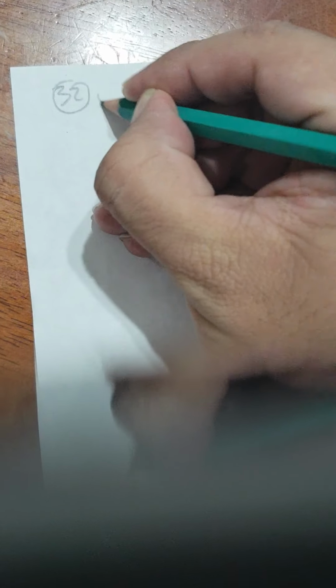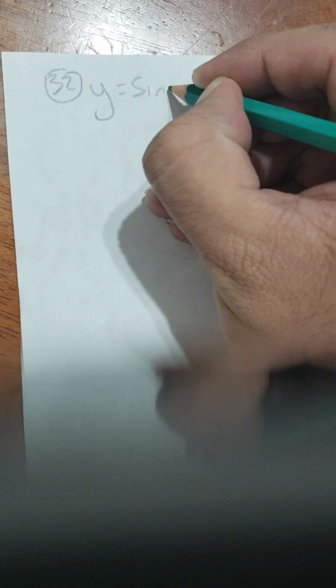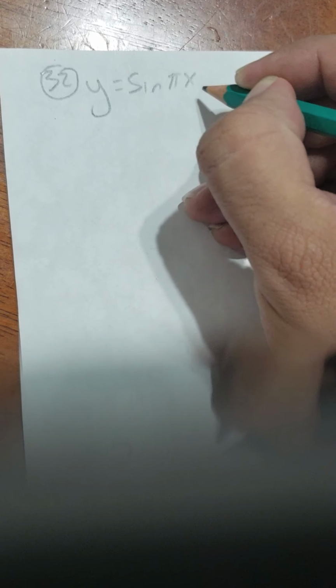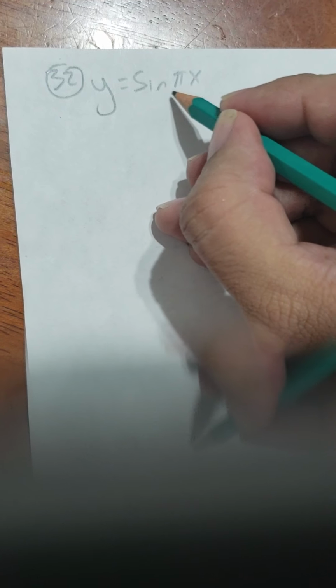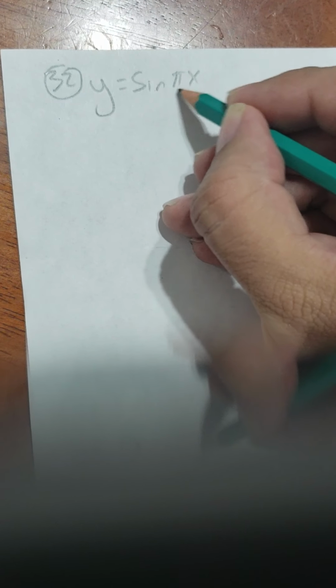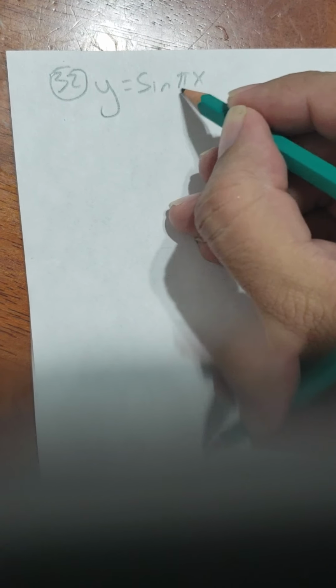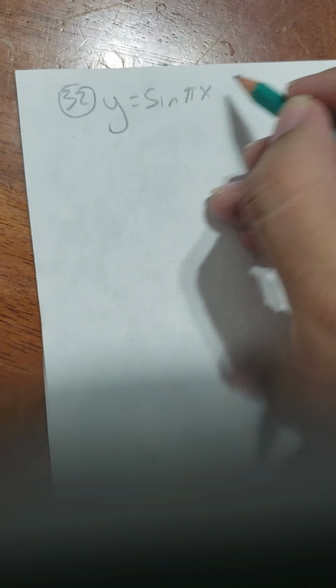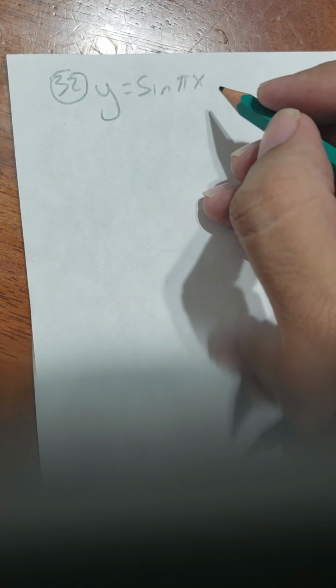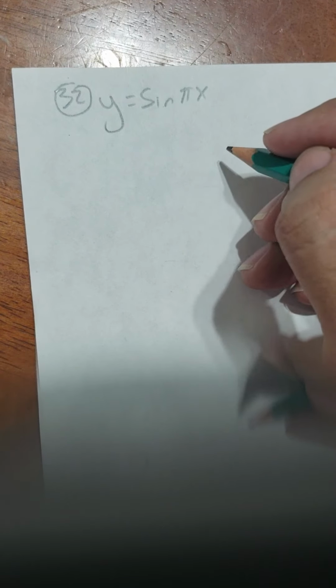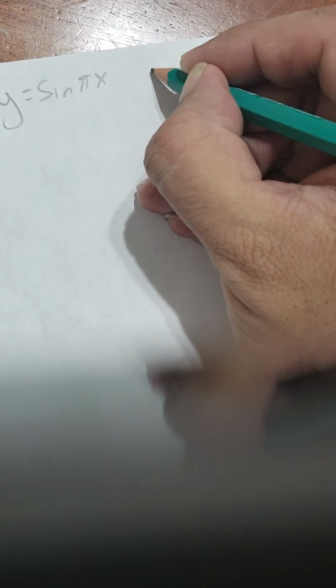We will continue with another exercise, always in lesson 11.2, example number 32, where we have the function y is equal to sine of pi x. Now, in this situation, the angle in the function is something different than x; it is x multiplied by pi, not only the angle. Here we have to use the chain rule.